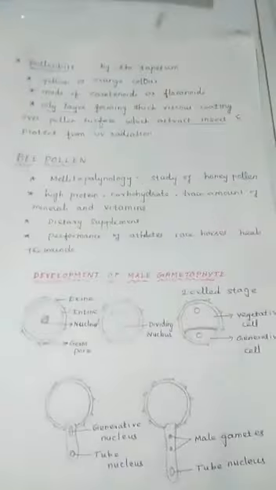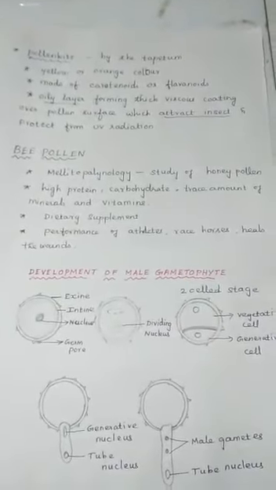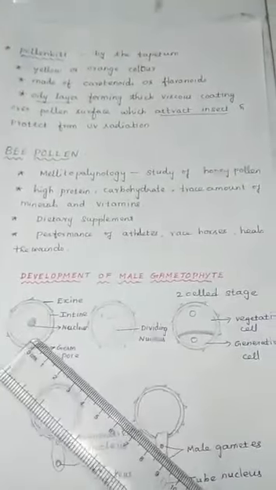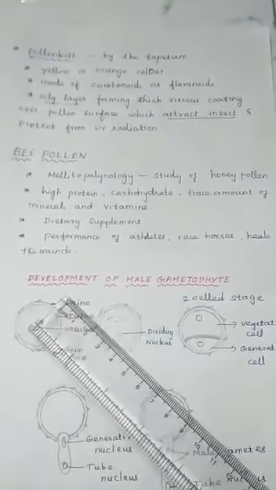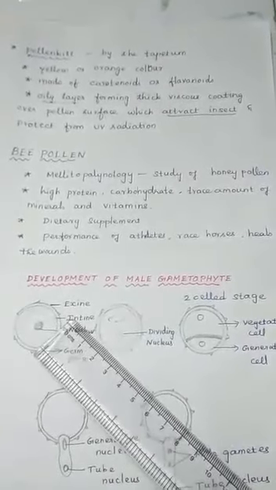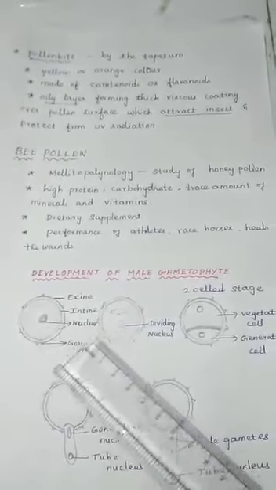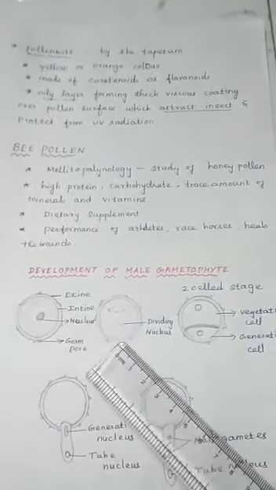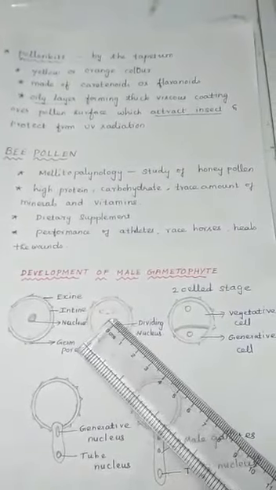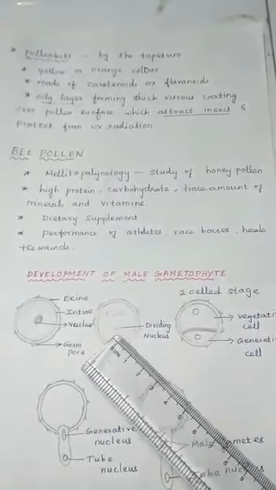What is the first cell of the male gametophyte? It is nothing other than microspore. Then at maturity it will become a pollen grain. Outer layer exine, inner layer intine, then cytoplasm, then nucleus. First the nucleus starts to divide. Then this is vegetative nucleus, this is generative nucleus.